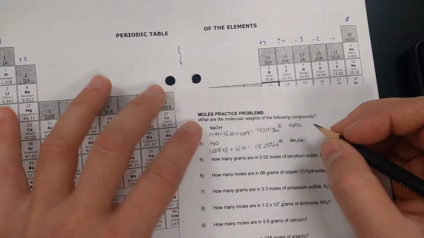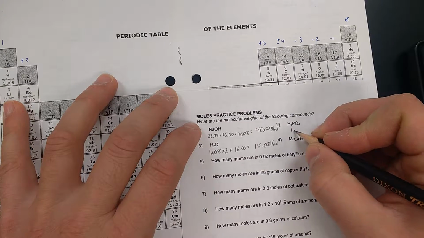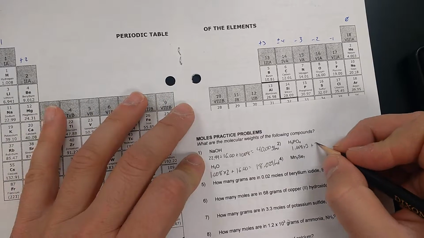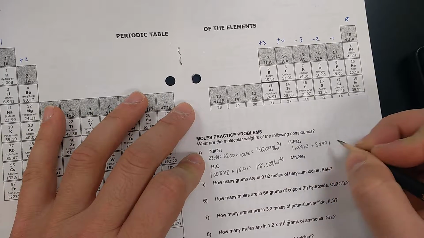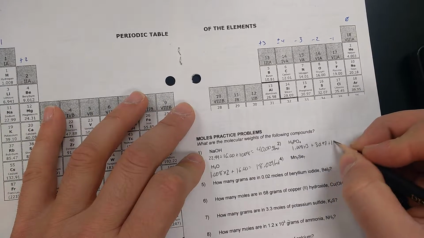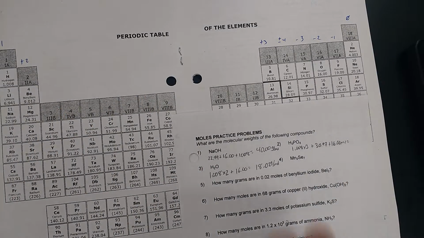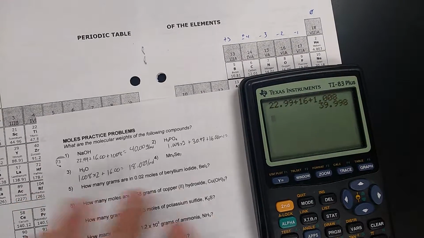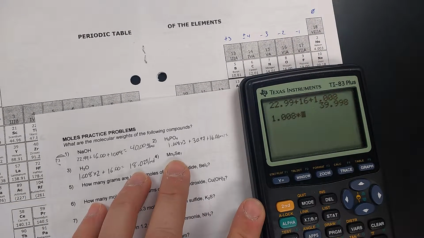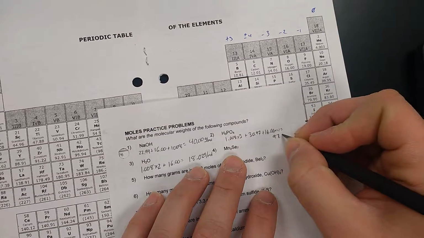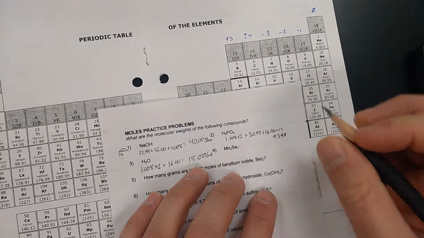For this third one, H3PO4, we take the mass of hydrogen times 3 plus the mass of phosphorus, 30.97, plus the mass of oxygen, 16 times 4. Excuse me. And that's going to equal 97.99 grams per mole.